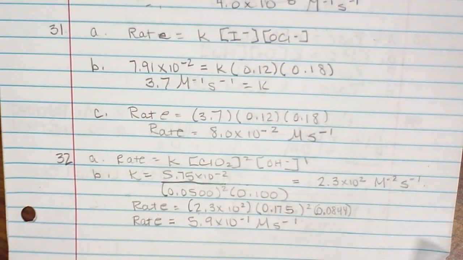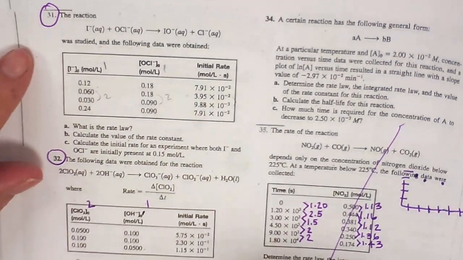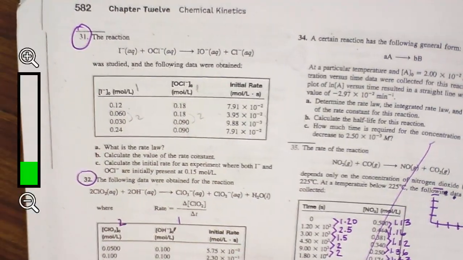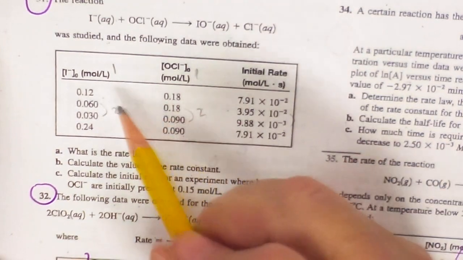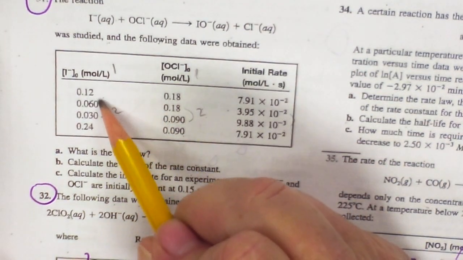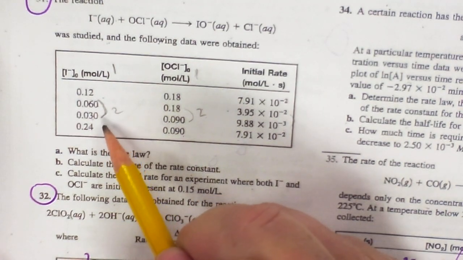And then 32. Sure. So in 31, yep. In 31, the first thing they wanted us to do was to find the rate law. So I went through and I said, okay, so here we're doubling, going up from 0.3 to 0.6. Oh, sorry.